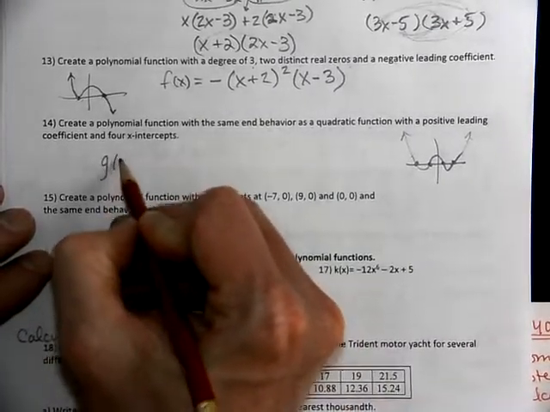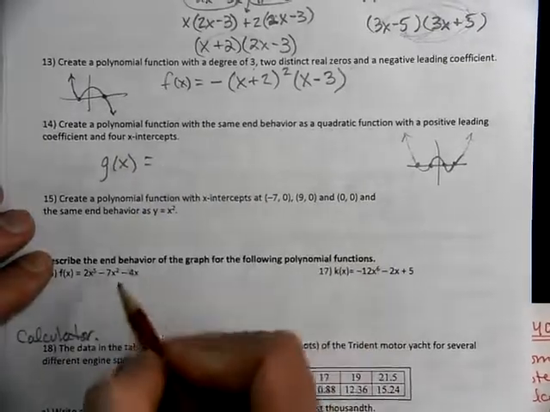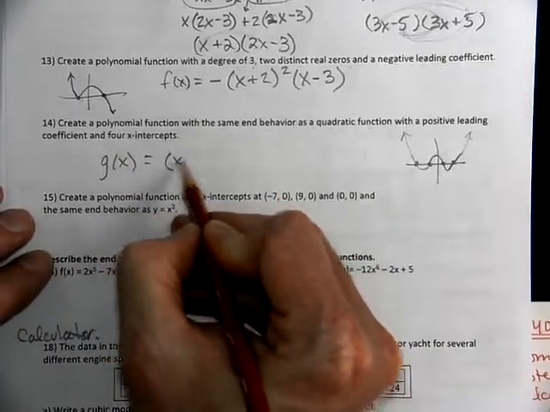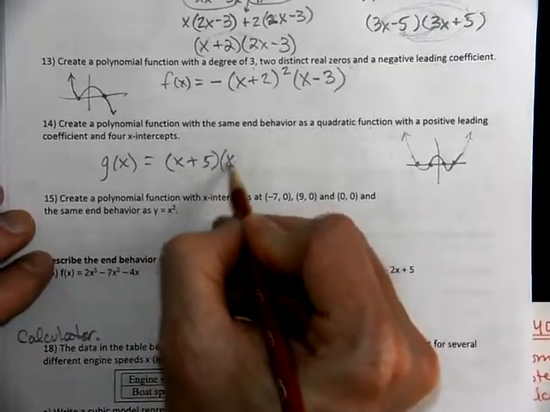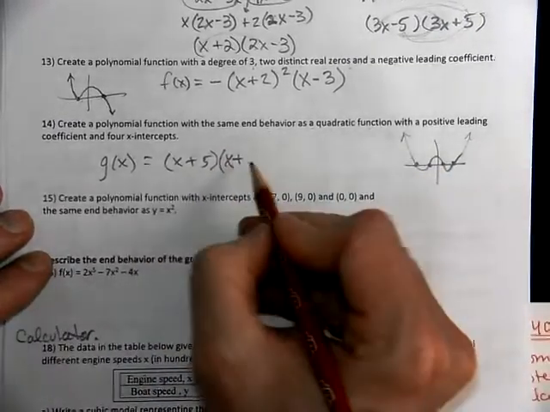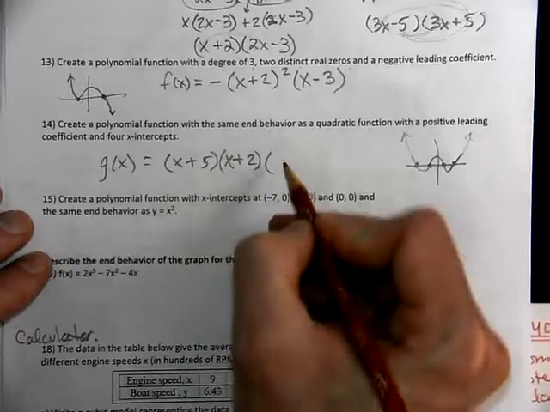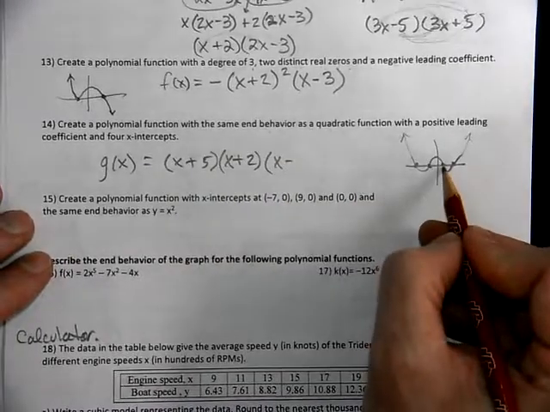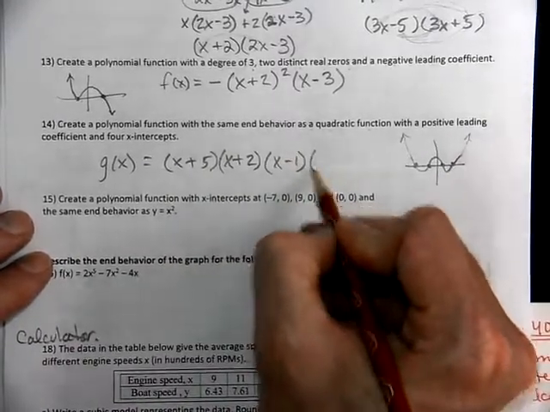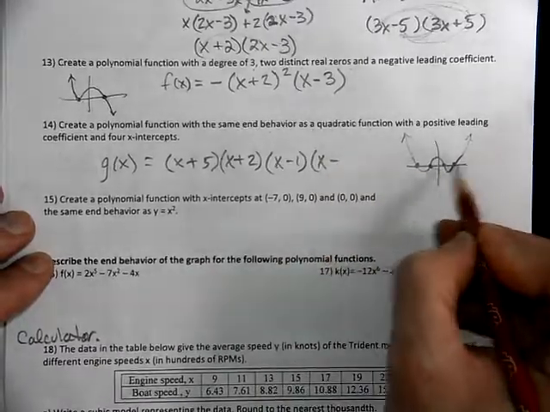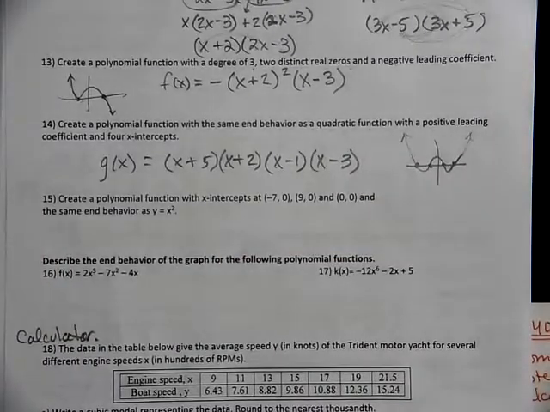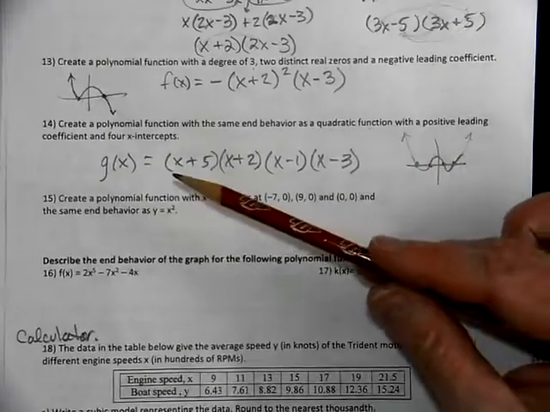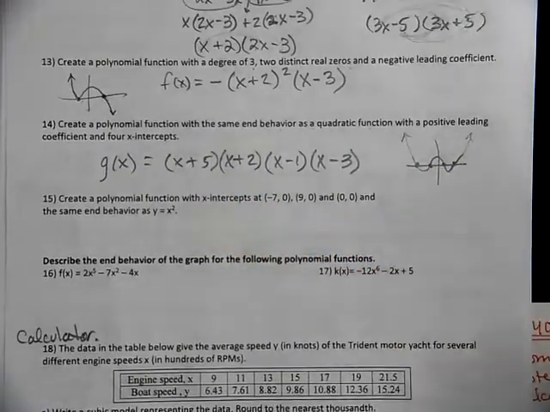So to make it a different function, we're going to have x plus a number out here and x plus a smaller number, and x minus moves it to the right, and x minus is also to the right. Any values inside there you want to use, it's got to be a positive leading coefficient, so I'm just going to call it positive 1.